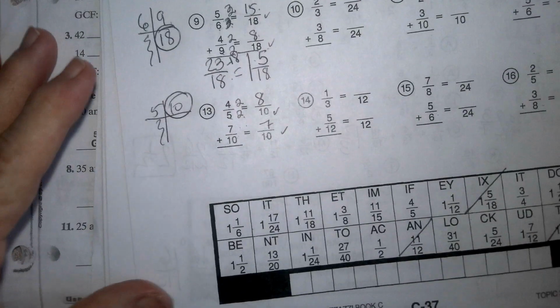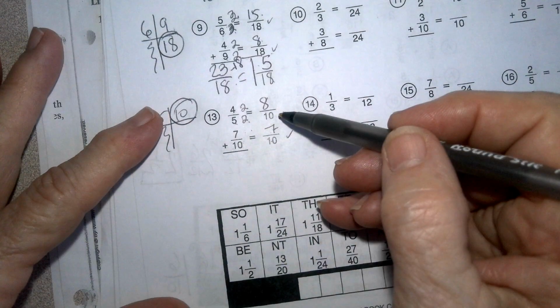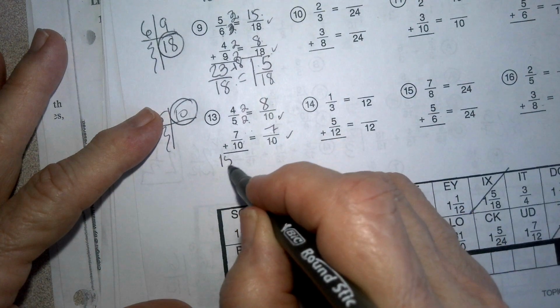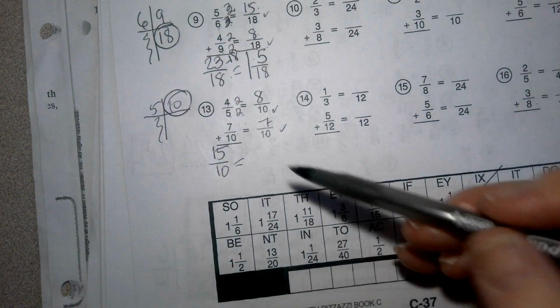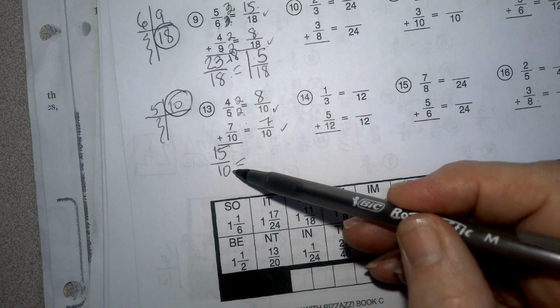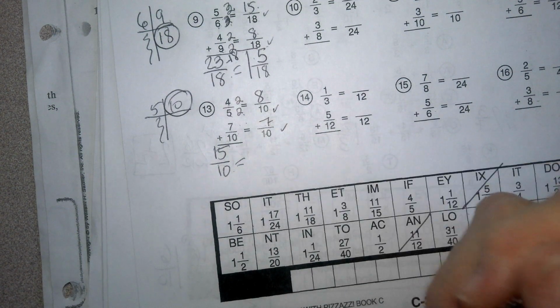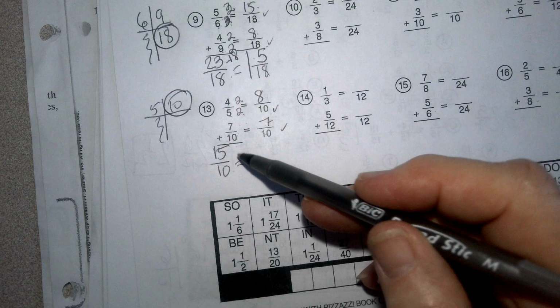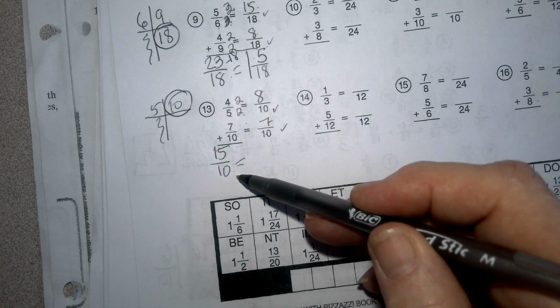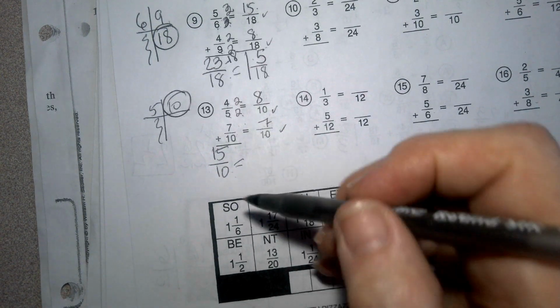All right, and then the last one that we're going to do right now is going to be 15 over 10. Who knows my first fraction? It's a size 10 box. I've got 15 pieces. How many boxes can I fill? Leanna, how many boxes can I fill on this one? 1.